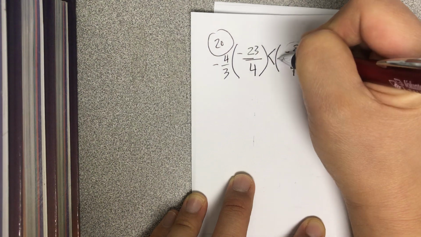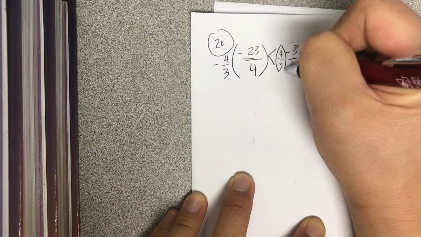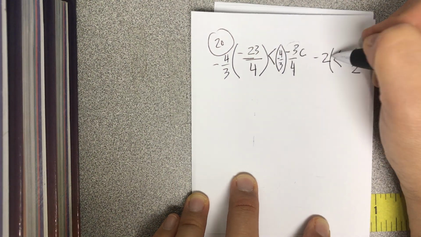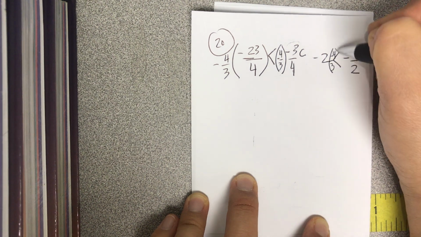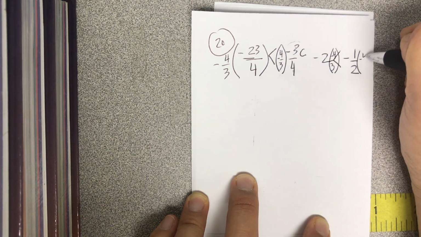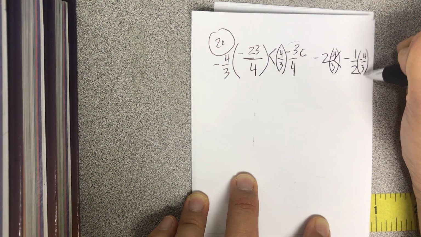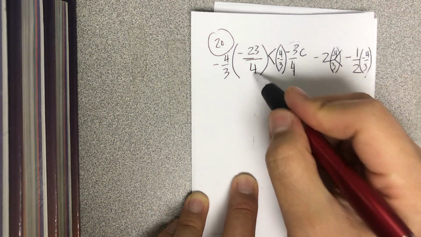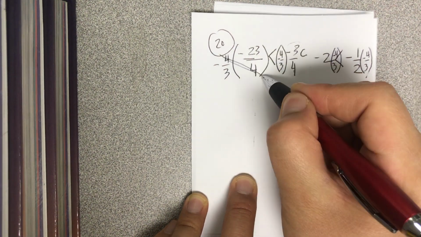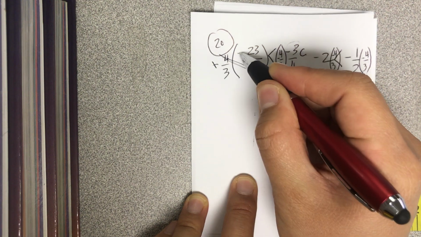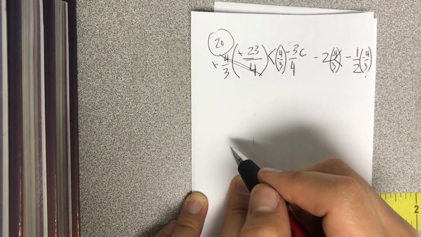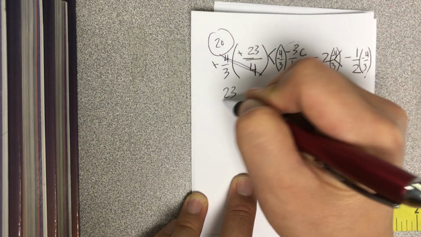I'm going to multiply this by -4/3, and this by -4/3, and this by -4/3. We see these two 4s cancel out, and the negatives cancel out. So that's going to end up being 23 over 3.